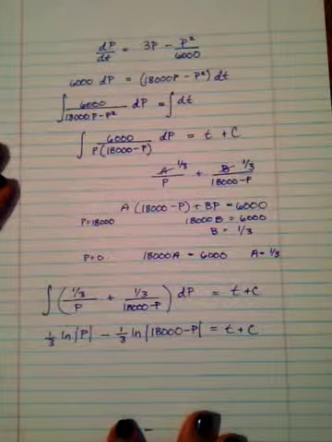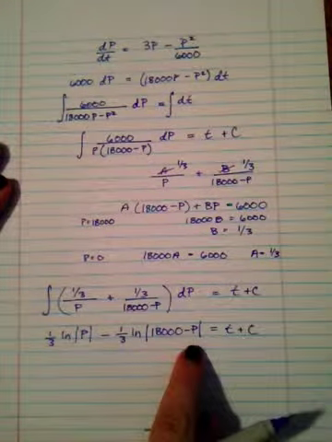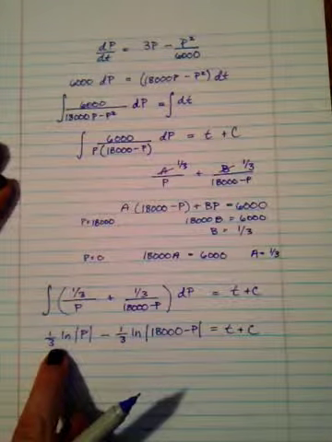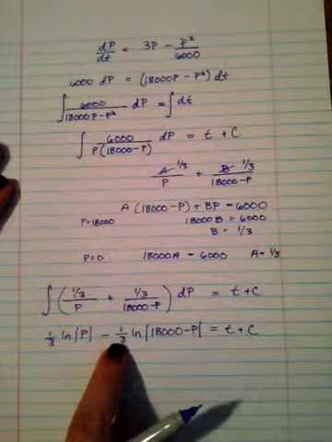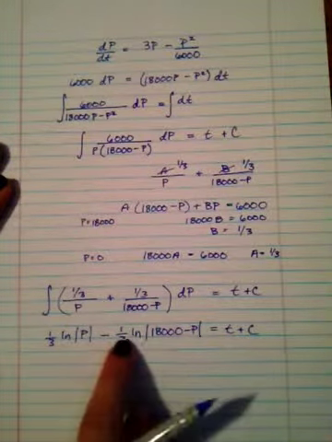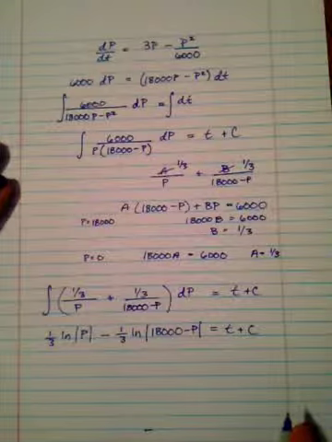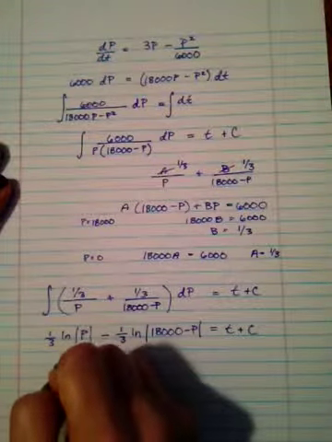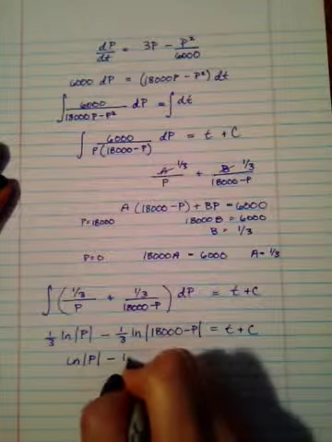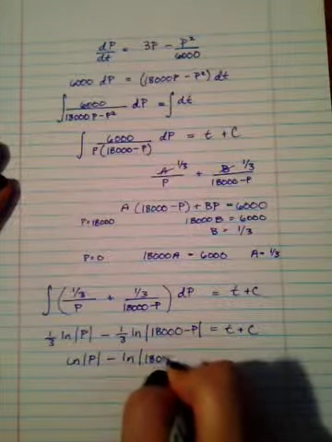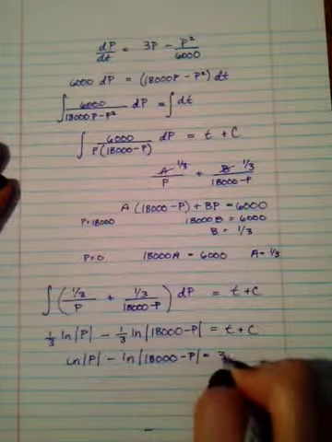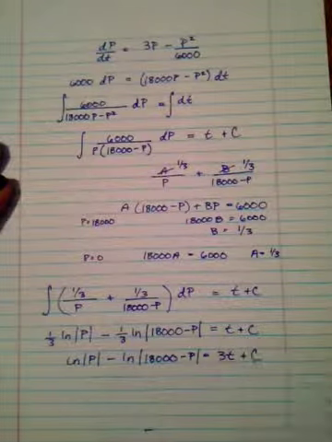So I'm closer. My goal, of course, is to solve for population. I'm trying to solve the differential equation. One thing I can see I can do, because I've got logarithms and these are both to the 1/3 power, I can raise the 1/3 up, or I could just go through and multiply by a 3 right now, and that makes it nicer. So I'm going to say the natural log of the absolute value of p, minus the natural log of 18,000 minus p, equals 3t plus c.